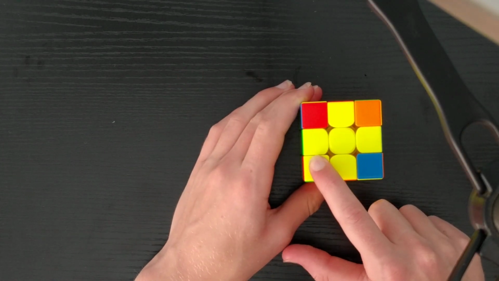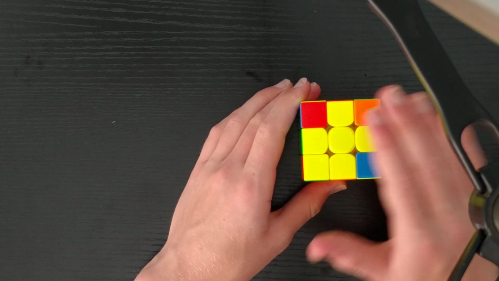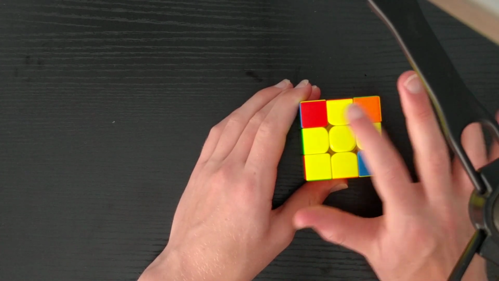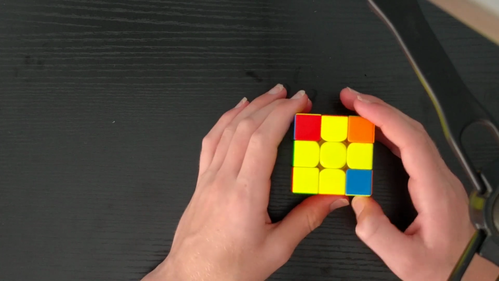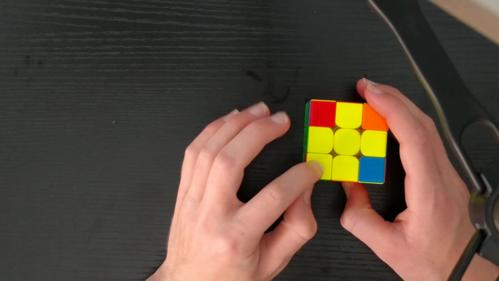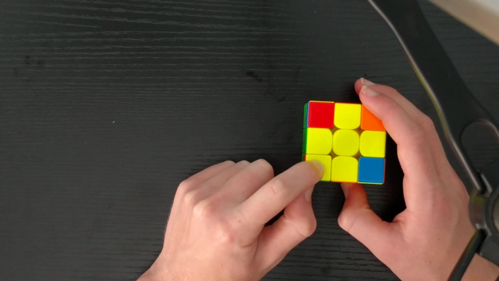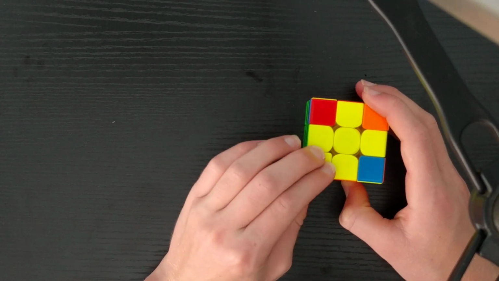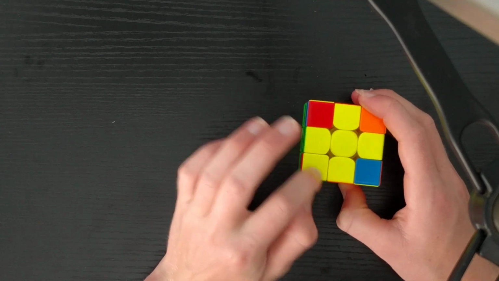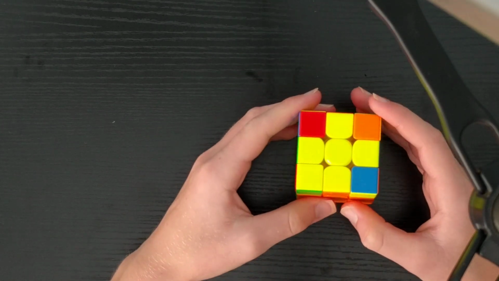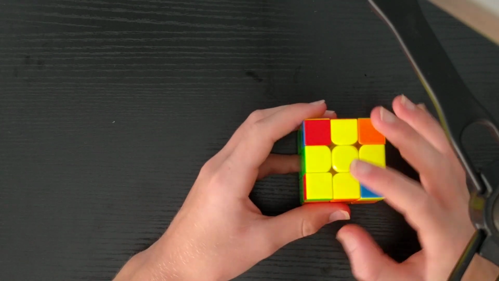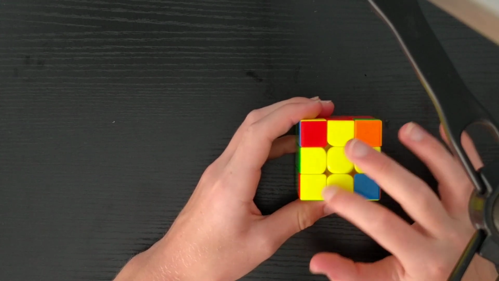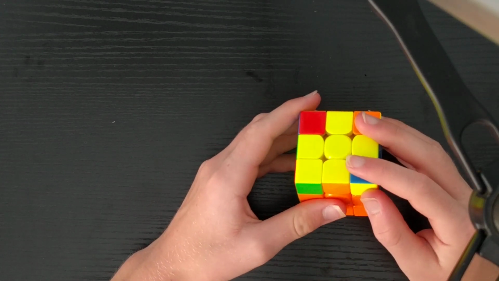You'll have one corner that's solved on the top face, and the other three will be facing random directions. You want to find the yellow one that's facing up and hold it in the bottom left corner. And of course, you've got to have the cross before you do this.